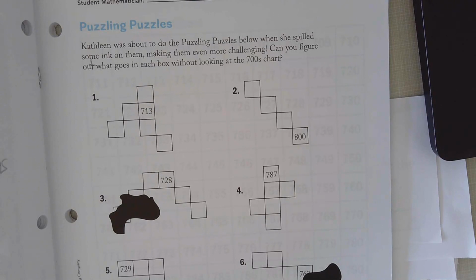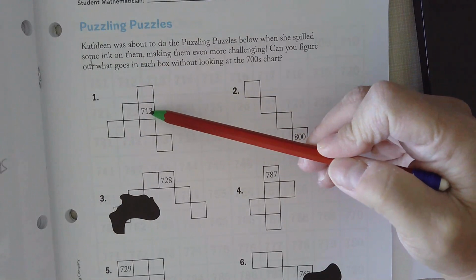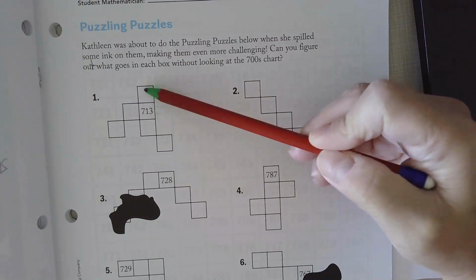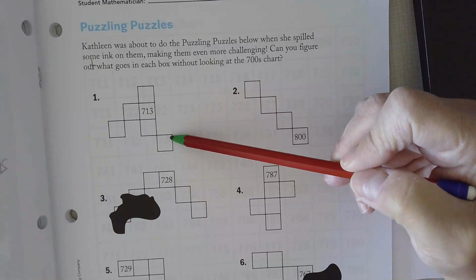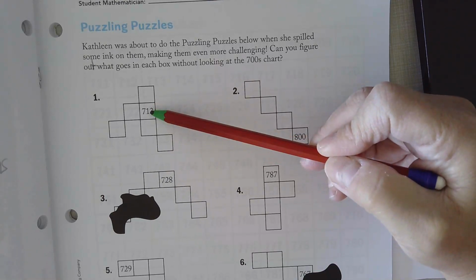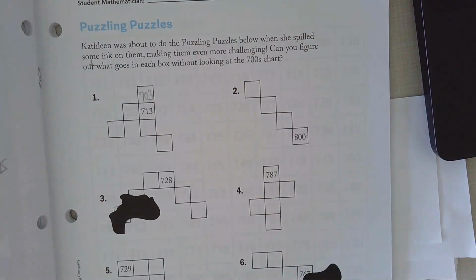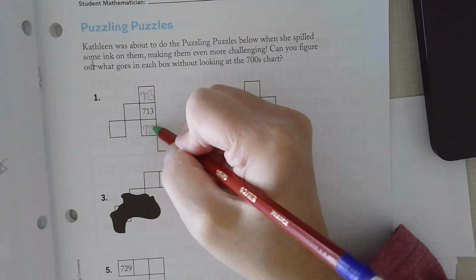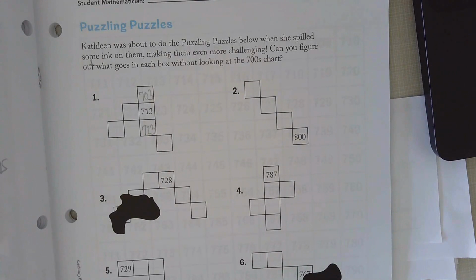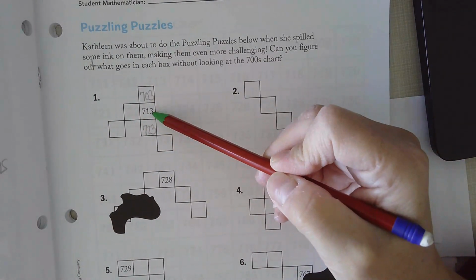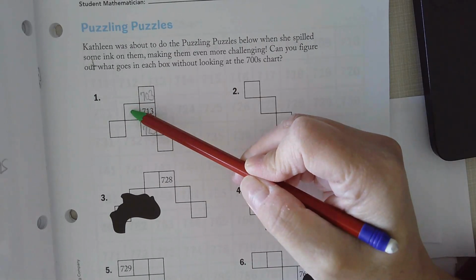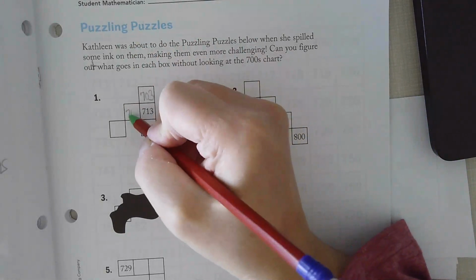Okay, let's try number 1 together. Okay, let's see here. We're looking at the 713, and we need to know all of these other numbers. So if this is 713, right, we know it ends in 3, so 10 above that is going to be 703, and 10 below that is going to be 723. Now, if we know this is 713, what number comes before 713? 712. So this has to be 712.